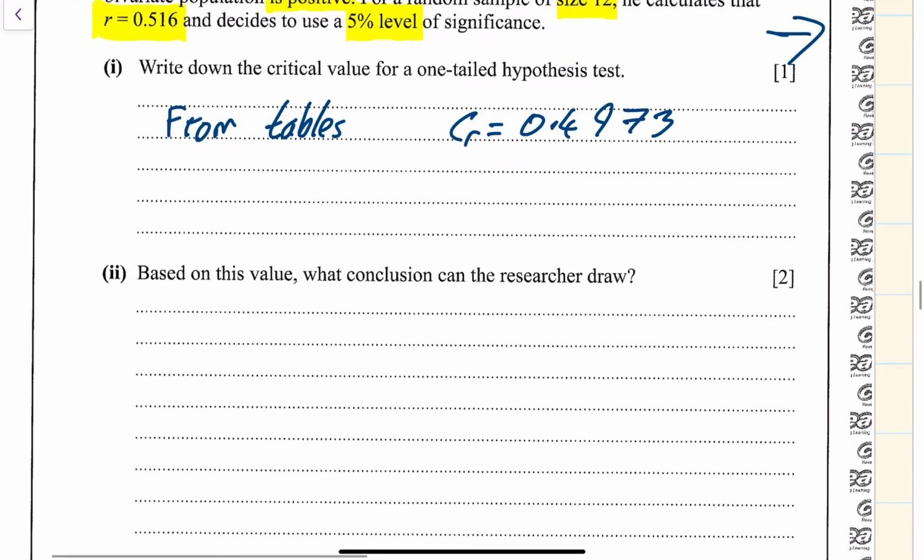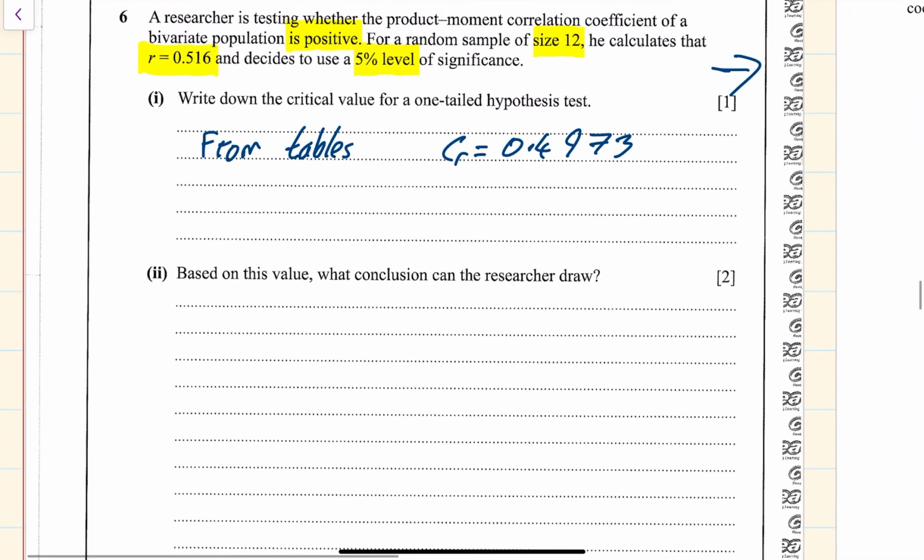Okay, based on this value, what conclusion can the researcher draw? So our critical value was this. If you get bigger than this, then it is in the critical region, which means you would reject your H0, and your H0 is the default, and then you would accept your H1, and H1 is what you're trying to prove. And if you look at our value, which I'd highlighted up above, it was 0.516.